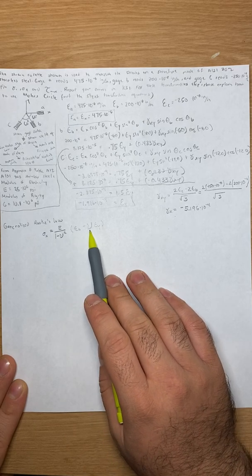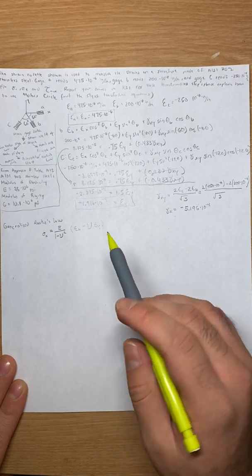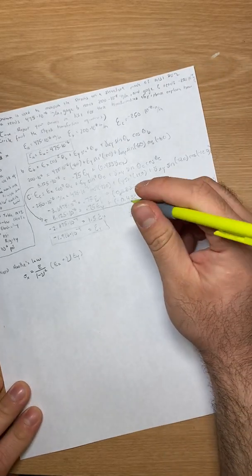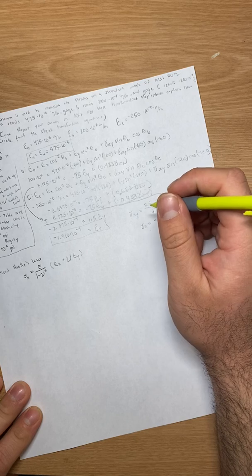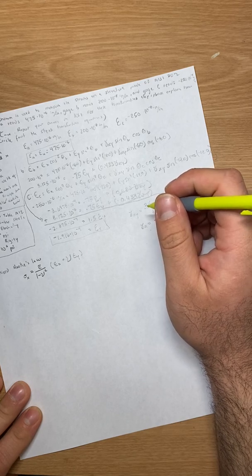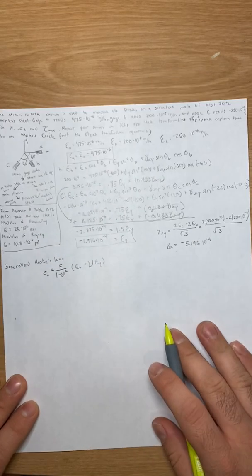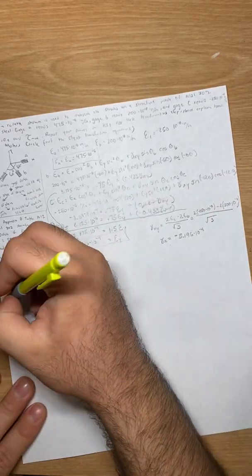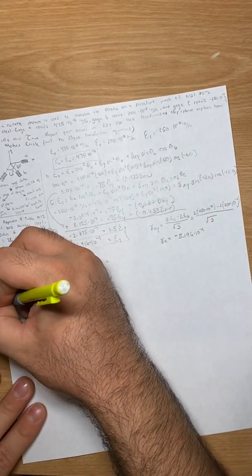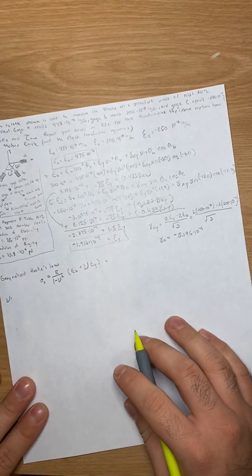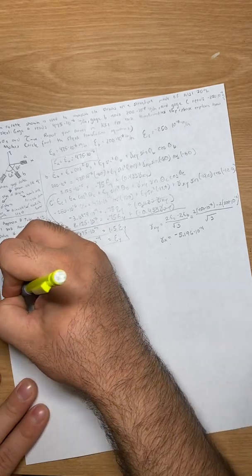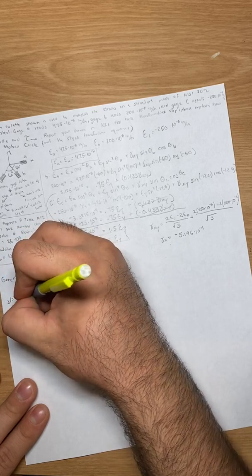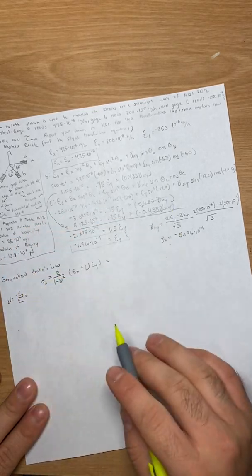So first I will solve for Poisson's ratio. Poisson's ratio, v, equals negative epsilon y over epsilon x. And I just plug in these two values, which I know.